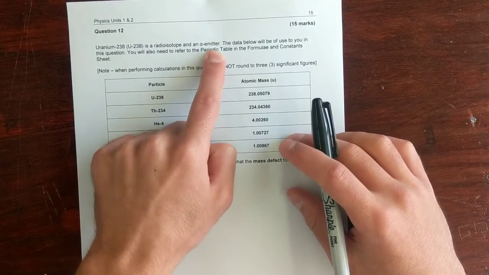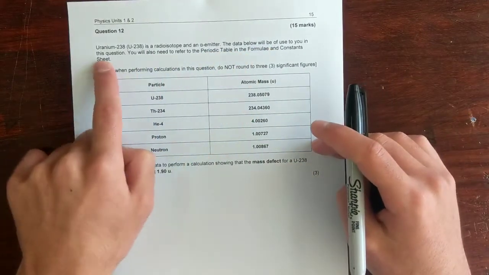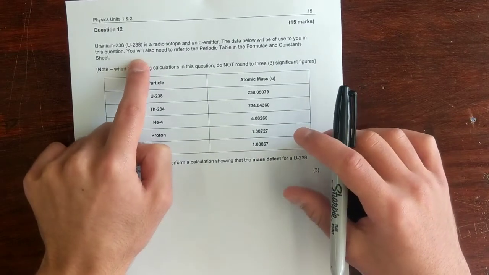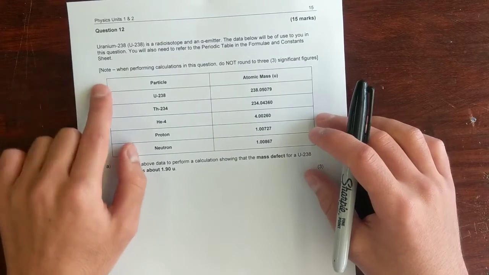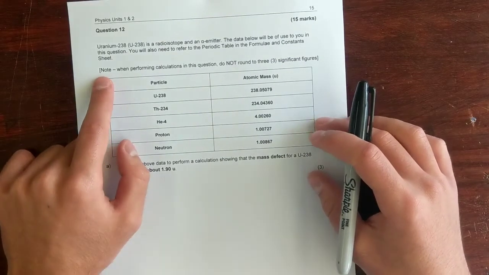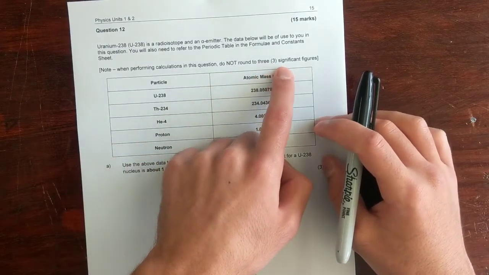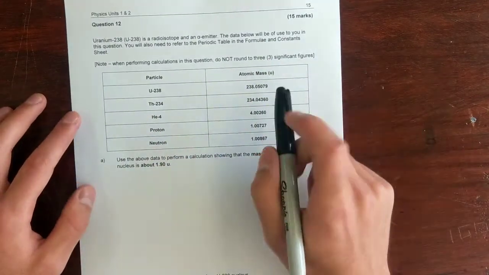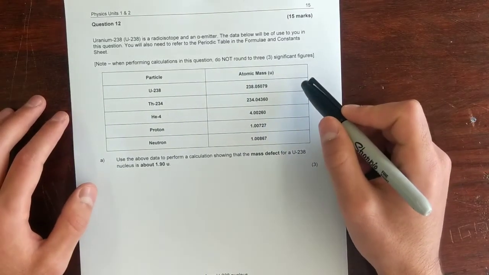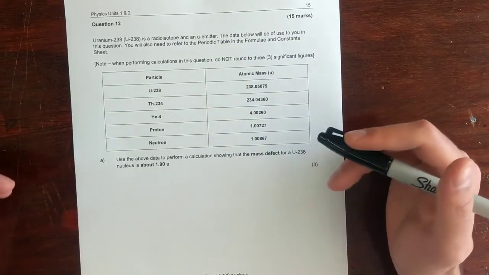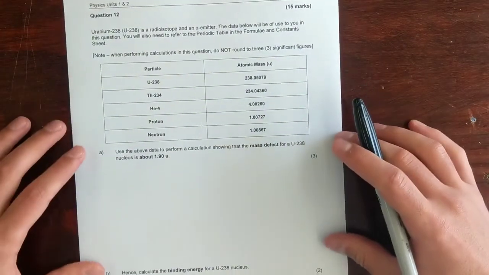Uranium-238 is a radioisotope and an alpha emitter. The data below will be of use to you in this question. You will also need to refer to the periodic table in the formulae and constants sheet. Note, and this is an important note, when performing calculations in this question, do not round to 3 significant figures. That doesn't mean our answers aren't going to be in 3 significant figures. It just means that in our calculations, before we get to our answer, we can't round them or we will make errors.